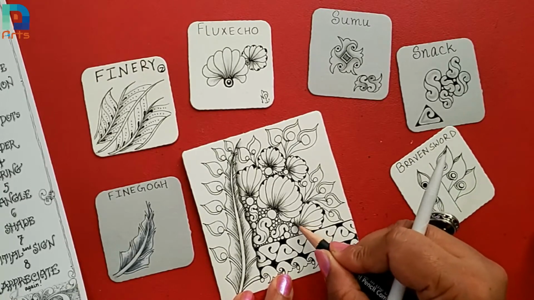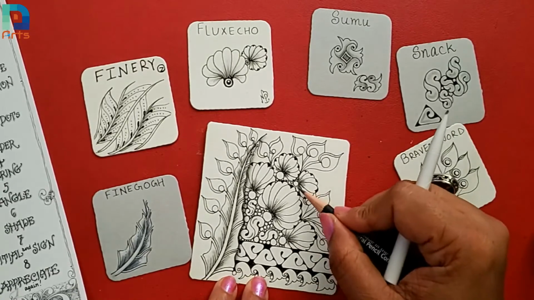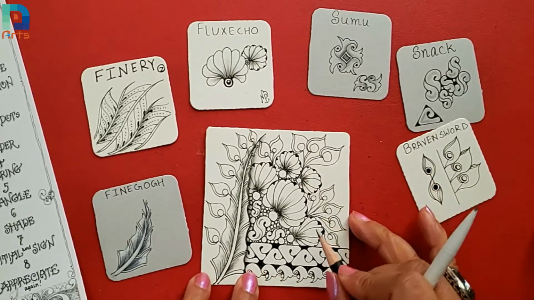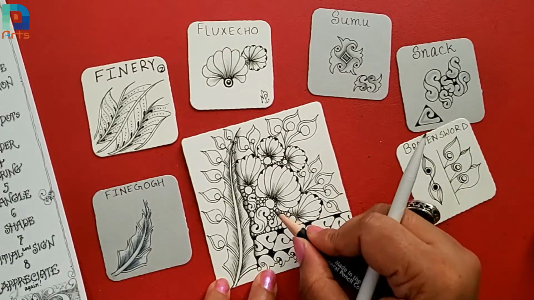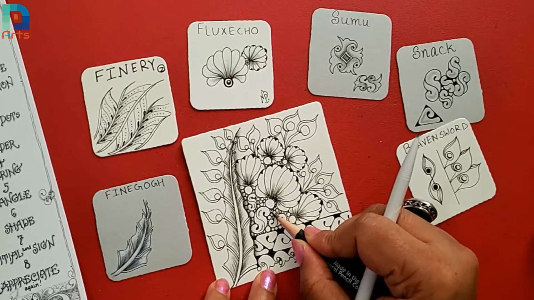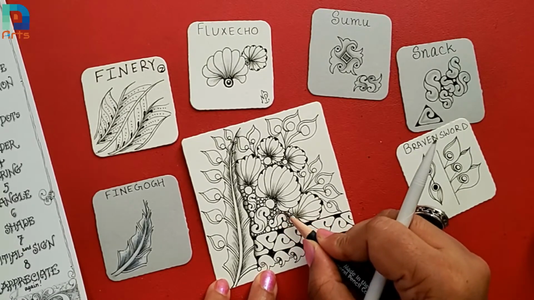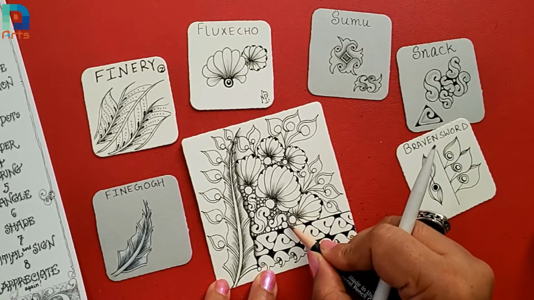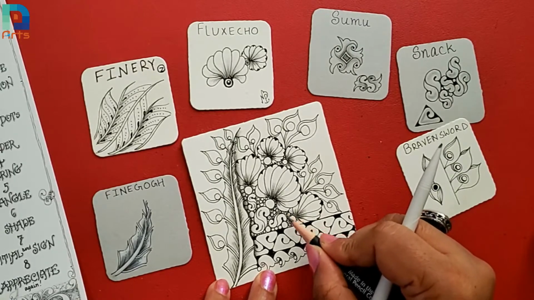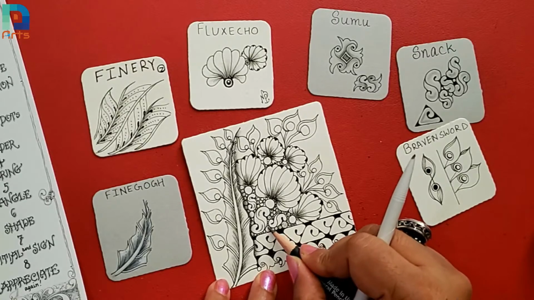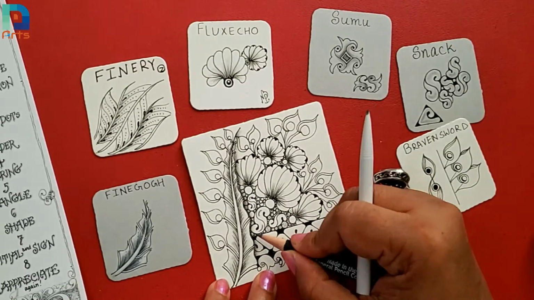It is a quick tile, right? Quick, easy, and beautiful. So what I'm thinking here is I want to make this area a little darker. So I'm giving very light shading. If you want, you can ink down this whole area, or you can do it the way I'm doing.